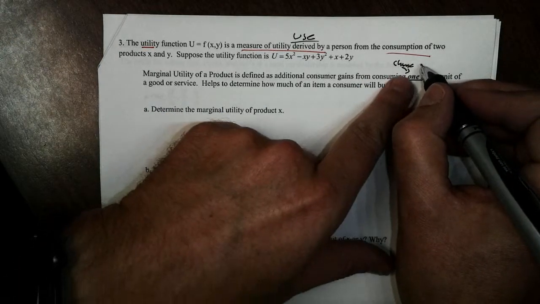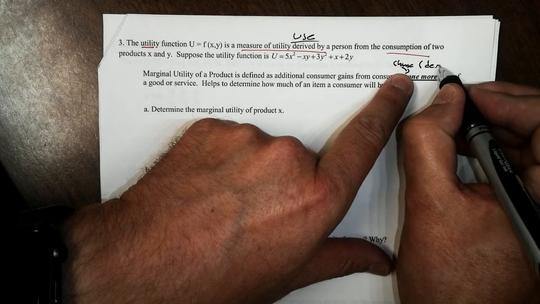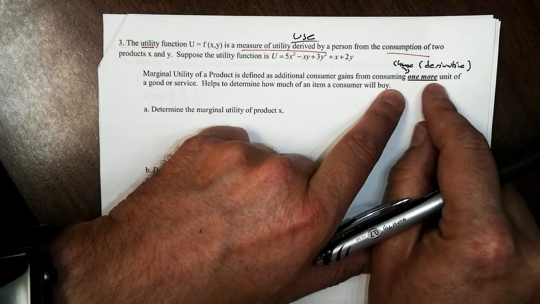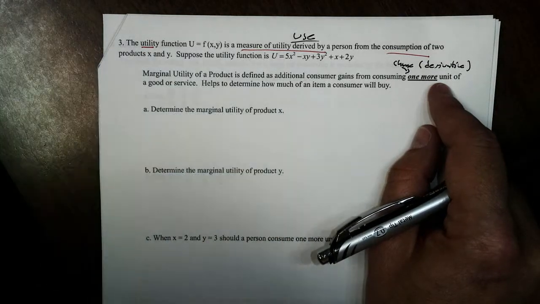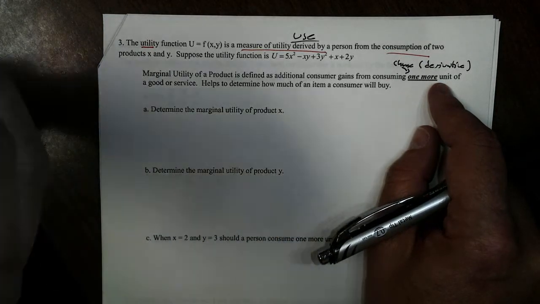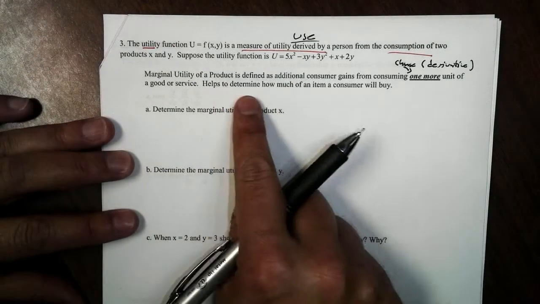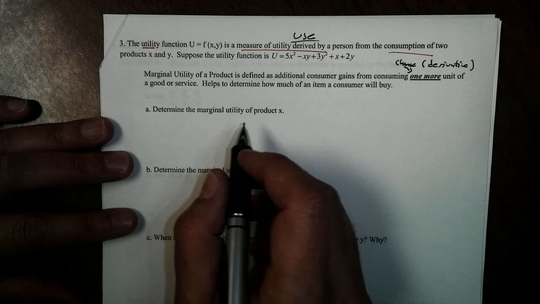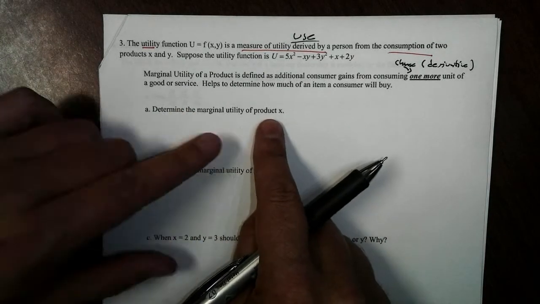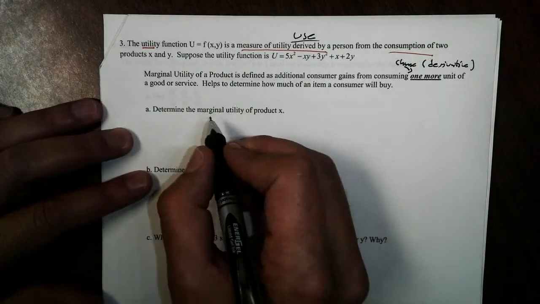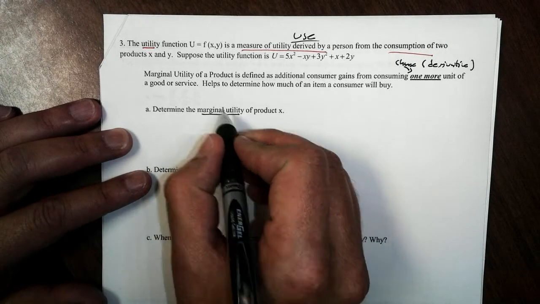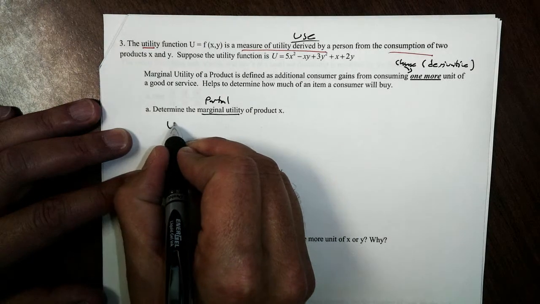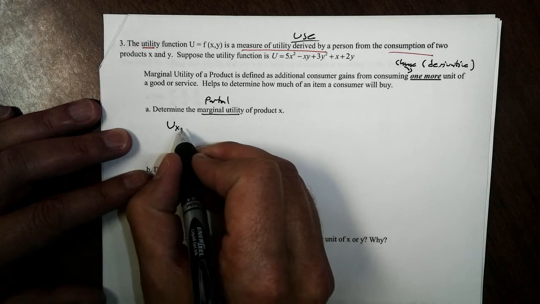And in calculus, anytime we see the word change, we are always thinking of a derivative. So when we say one more unit, we're saying I want to change my use to make it used one more time. This will help determine how much of an item a consumer will buy. So we want to find the marginal utility of product x. That is my partial of u with respect to x.